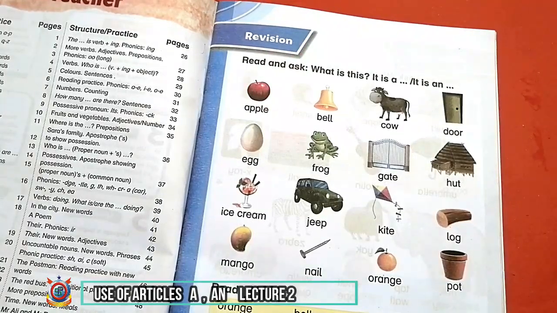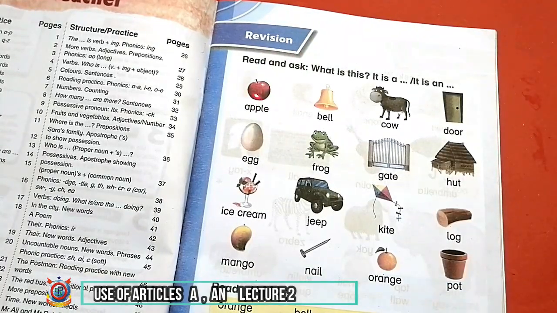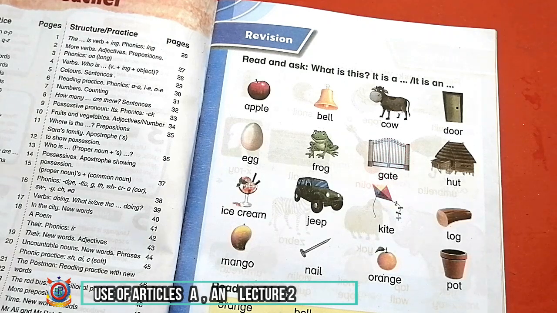Now look at your book. We already read about apple, an apple, a bell, a cow, a door, an egg, a frog. Here is the new picture, gate. What did I write here? G is a consonant. So, we write here a gate. A gate.